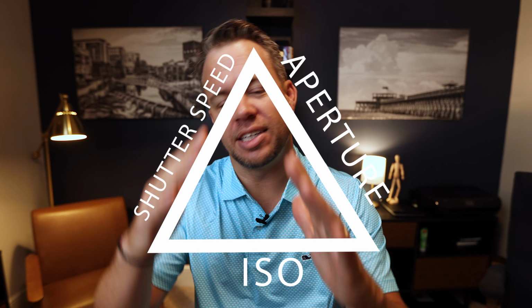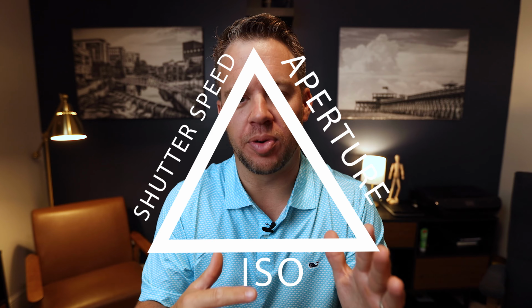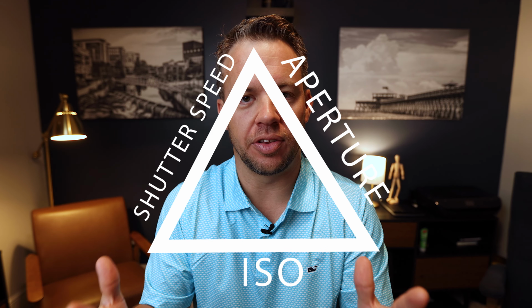All right, so I know that's a ton of information. That seems like a lot of different things to be thinking about all at one time. Completely get it. But to hopefully simplify it, just remember that this thing is a triangle. The exposure is a triangle because each part of it does affect the other. So I've got my aperture dialed in for the look and the depth of field that I want. Next is the shutter speed. So with shutter speed, it's going to be determined by the environment.